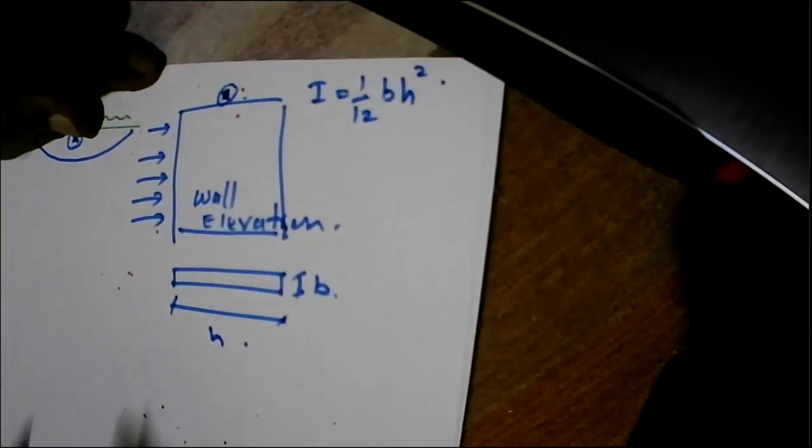So this type of walls are very good in carrying loads like this, because if you take the second moment of area about the axis of bending, I value is given by 1/12 b h squared. So you can see I value is very high. So this wall is very good in carrying lateral loads.